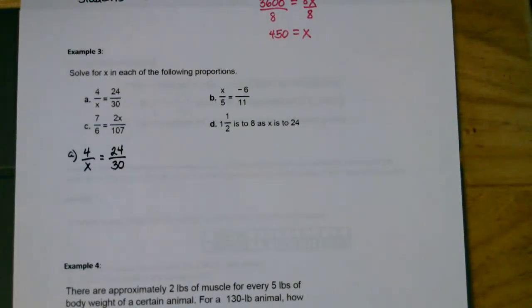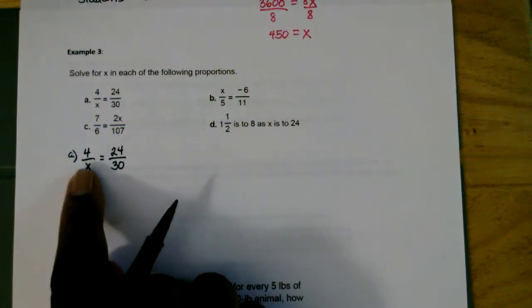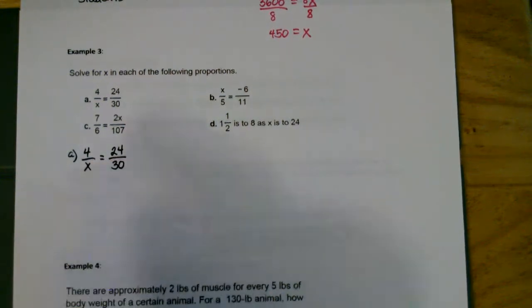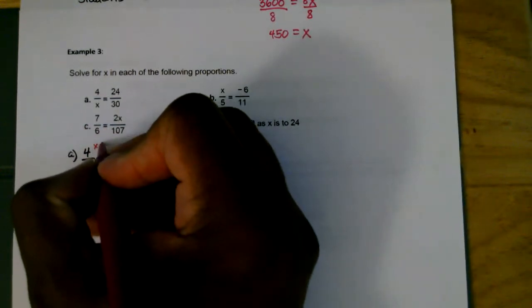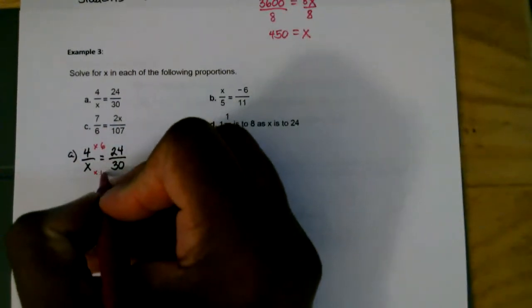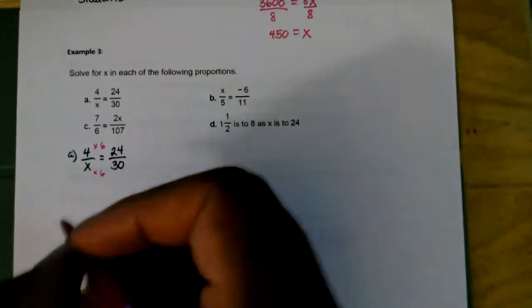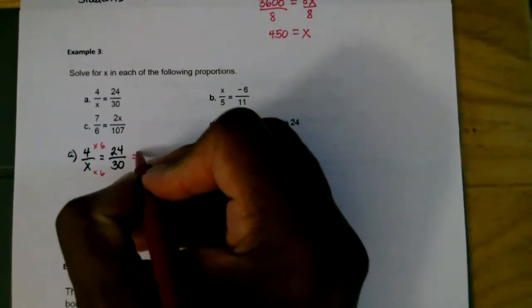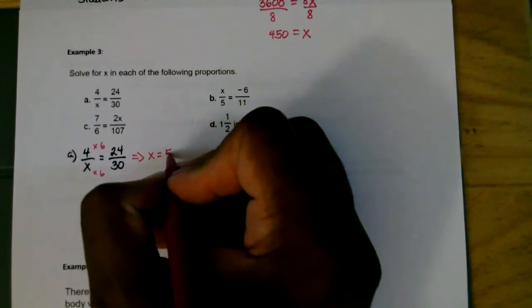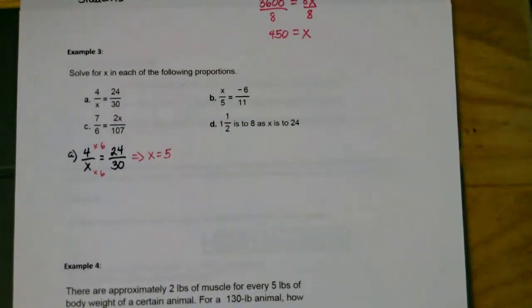Now, of course, you can use the cross multiplication method. You can also use the multiplicative approach to solve this problem, because you can think of this: 4 times what number gives me 24? It has to be 6. So that means what number times 6 will give me 30? That will tell me what x is equal to, which has to be 5, because 5 times 6 is 30. So that missing number will be 5.